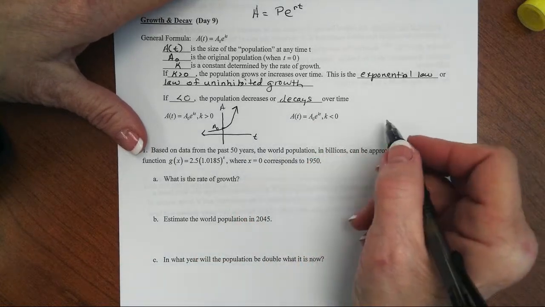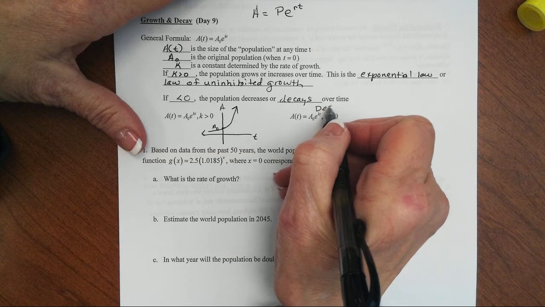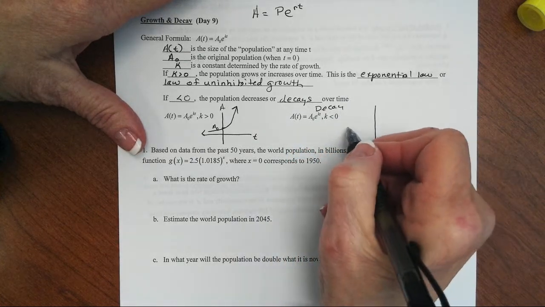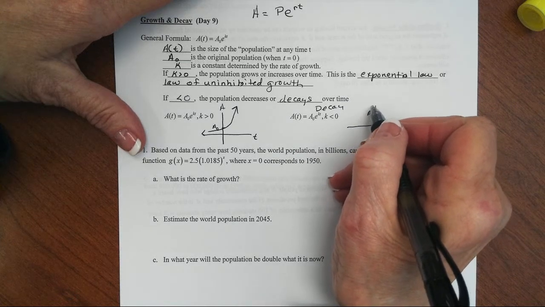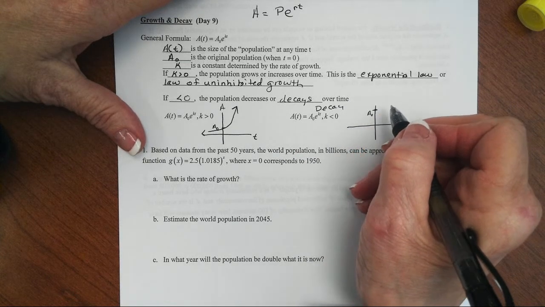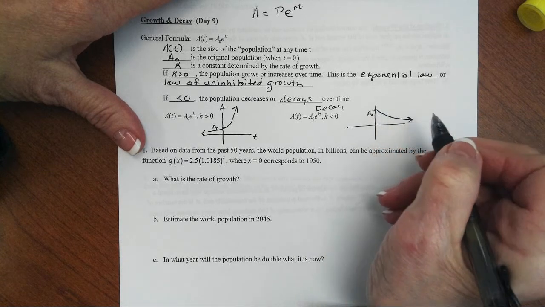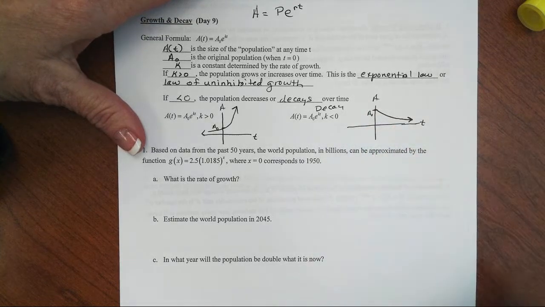In a decay, when K is less than 0, the graph is decreasing. So here is your initial amount up here, and the graph would look like that, still approaching that asymptote. This is the t-axis, this is the amount axis.